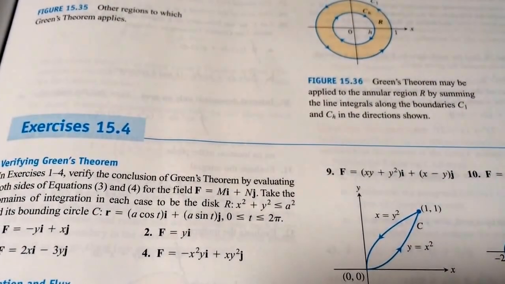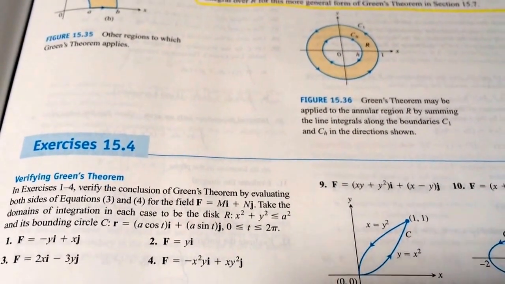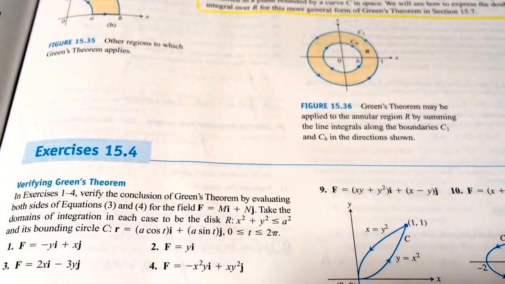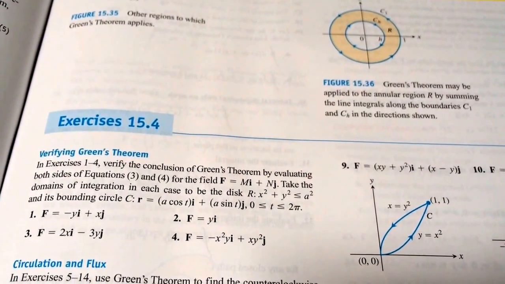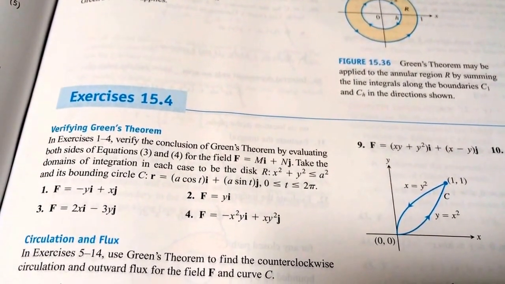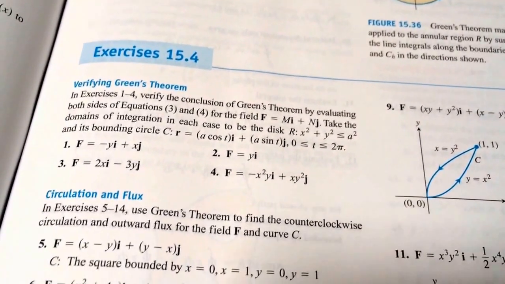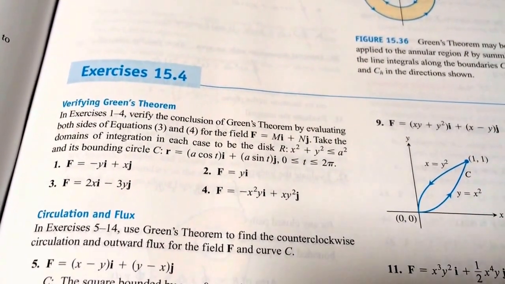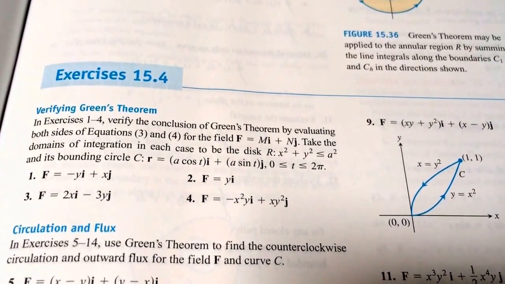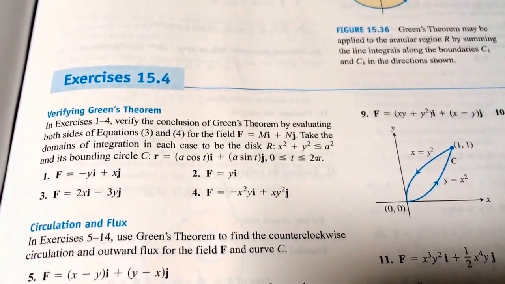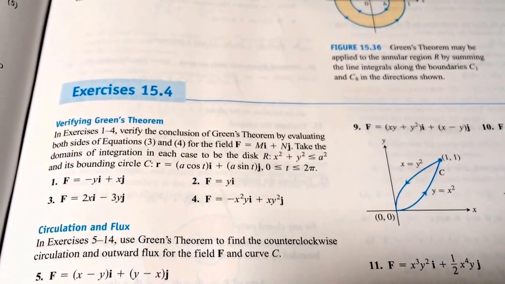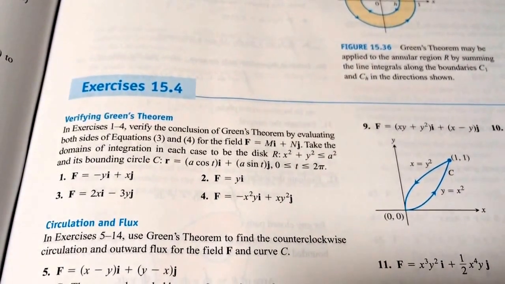So page 867. Let's look at some problems. Hopefully you have read all that stuff that I highlighted. Now we're going to look at some examples. Page 867, 1 through 4 was where we're going to start. So here it says verifying Green's theorem. This is long. I'll just go ahead and warn you. This first problem is long, but it's a good thing to do for you to understand kind of how Green's theorem connects to what you did before.